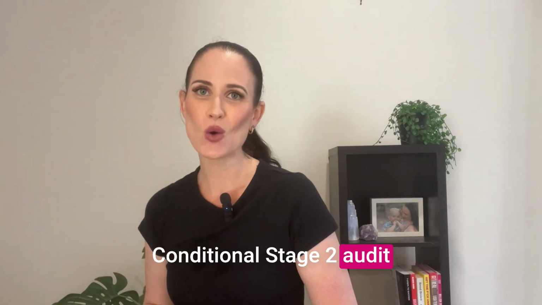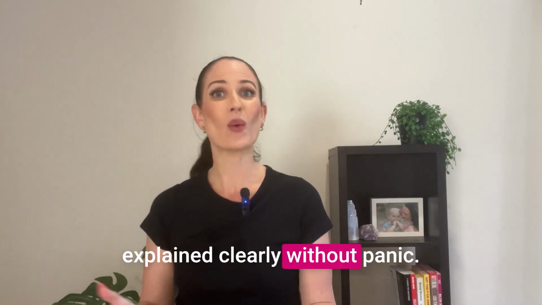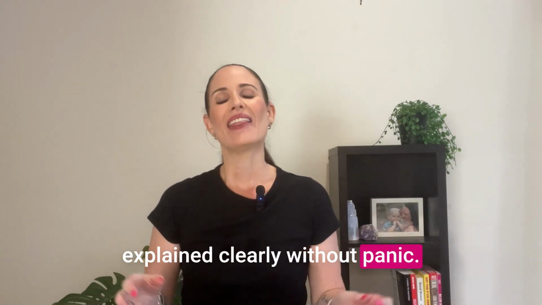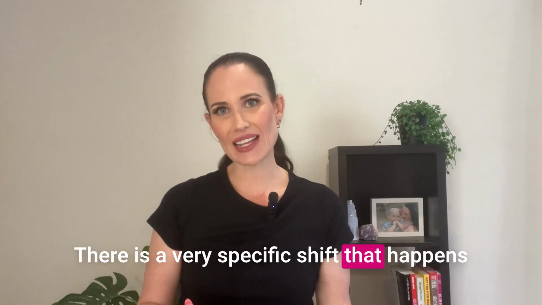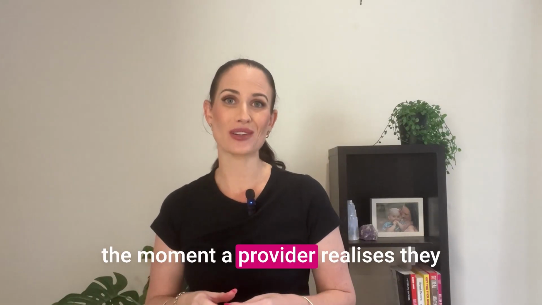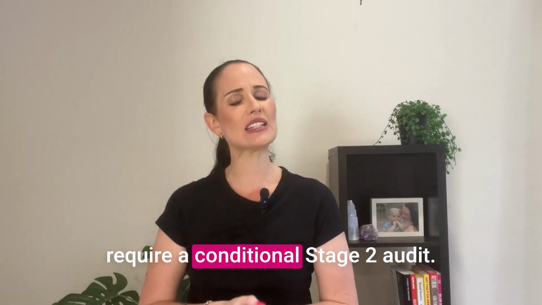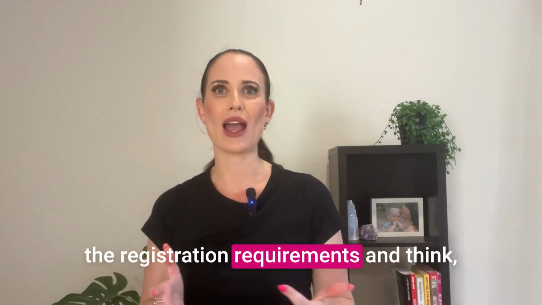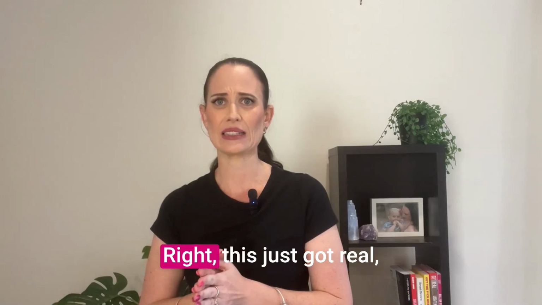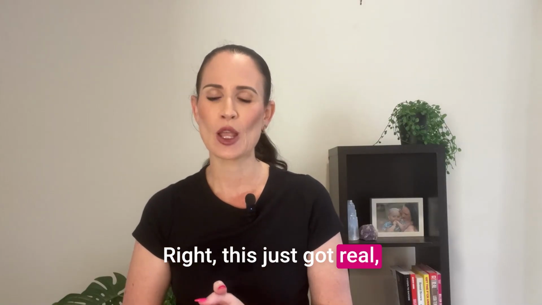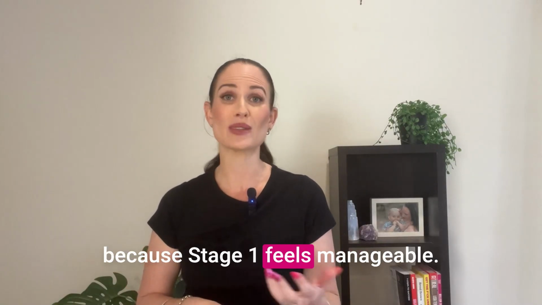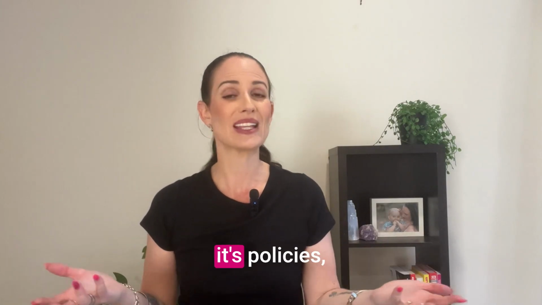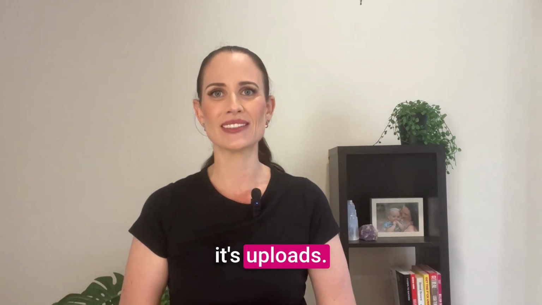Conditional stage 2 audit explained clearly, without panic. There is a very specific shift that happens the moment a provider realizes they require a conditional stage 2 audit. It's that quiet pause when you reread the registration requirements and think, right, this just got real. Because stage 1 feels manageable. It's documents, it's policies, it's uploads.